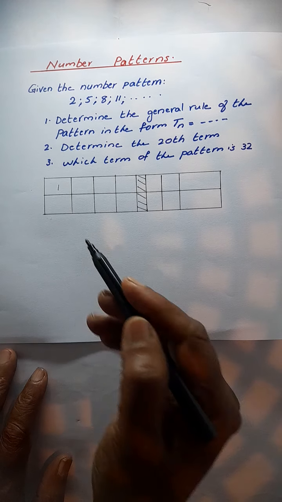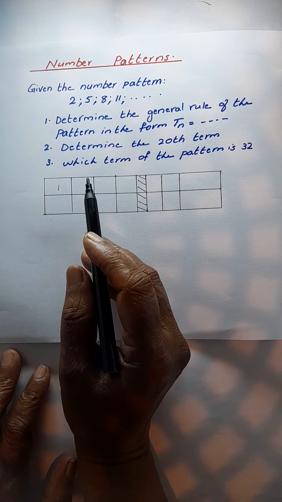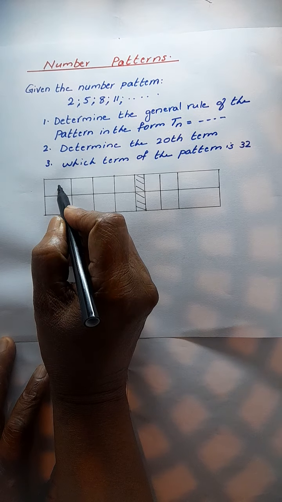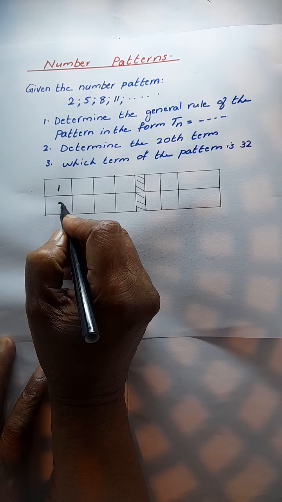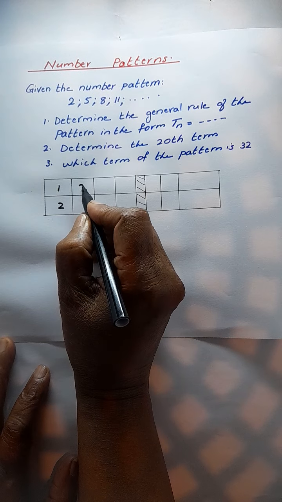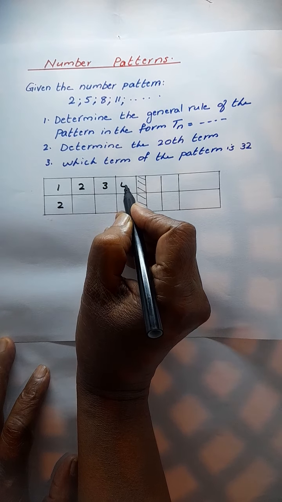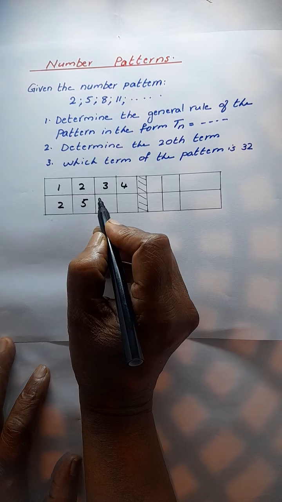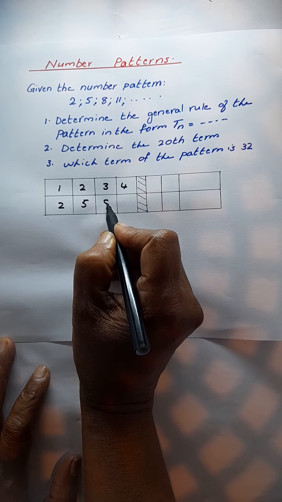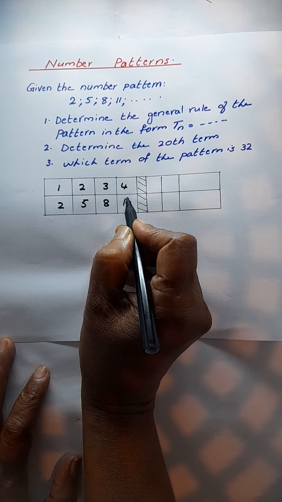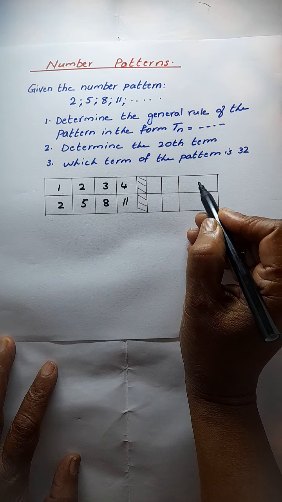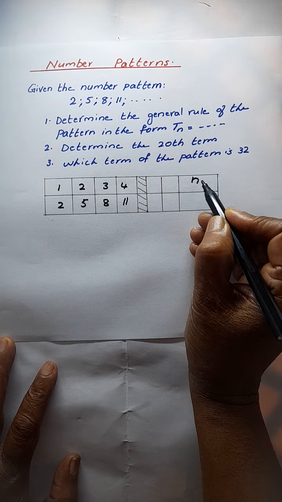So I'm going to write this pattern in a table form. The first term is 2, the second term is 5, the third term is 8. Now we have to find the nth term.